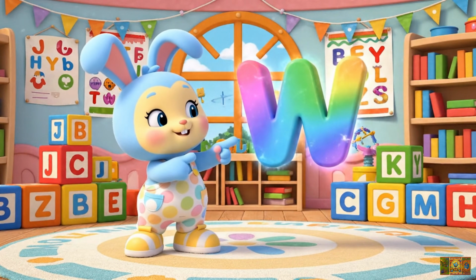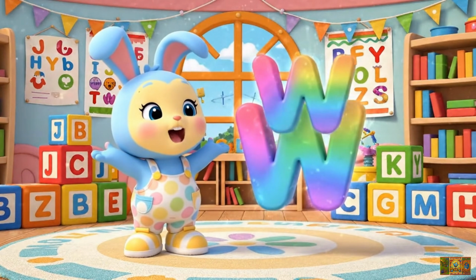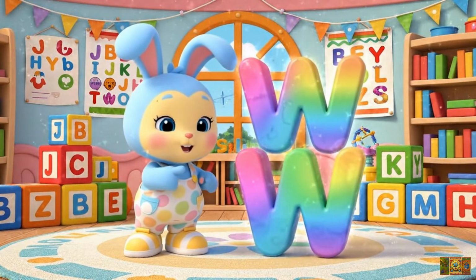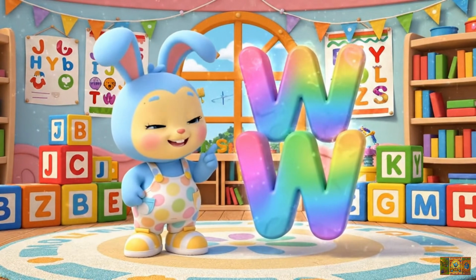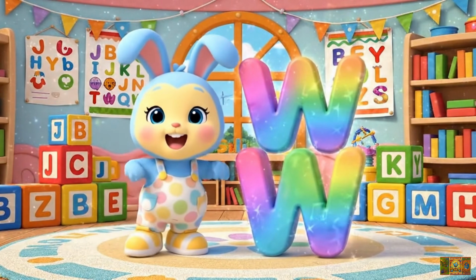This is a capital W. This is a lowercase w. You know how the W looks now. Let's make the W sound.